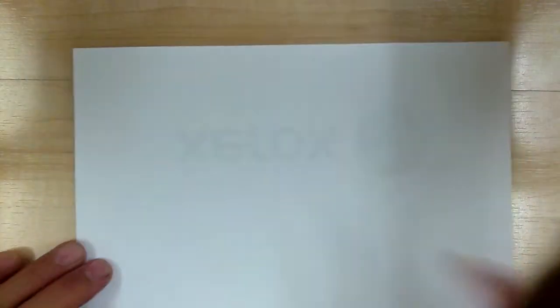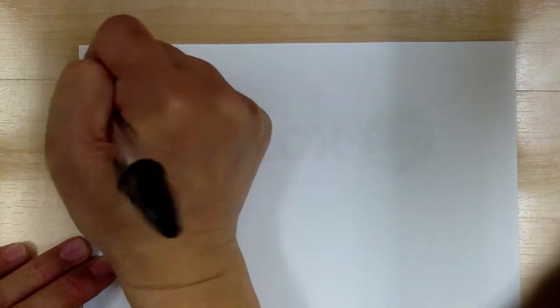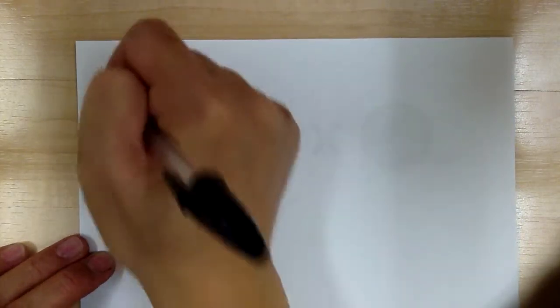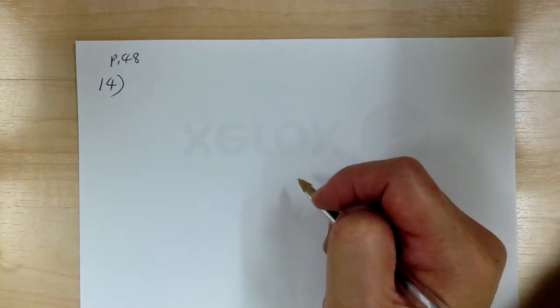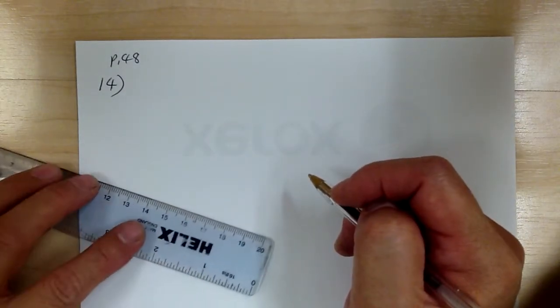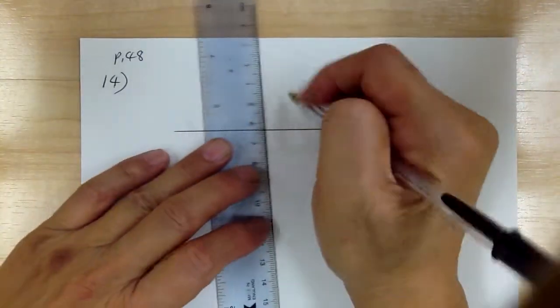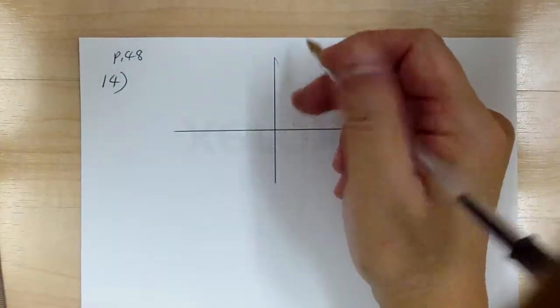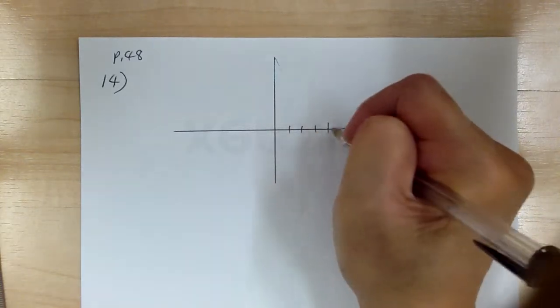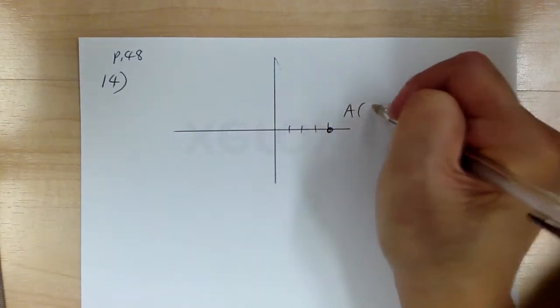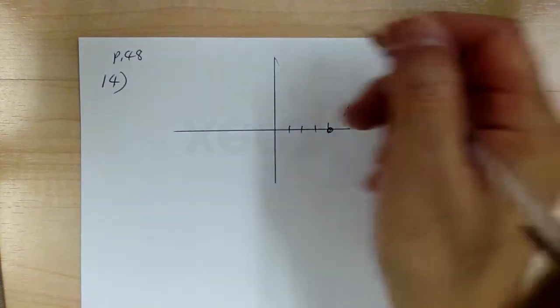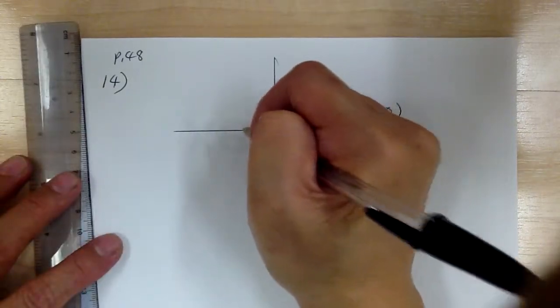Okay, let's go to the next one. Let's go to number 14. Okay, so you're looking for the equation that is equidistant from the point (4, 0) and the line. So you've got (4, 0), so 1, 2, 3, 4. So that's point A at (4, 0), and the line x = −4.